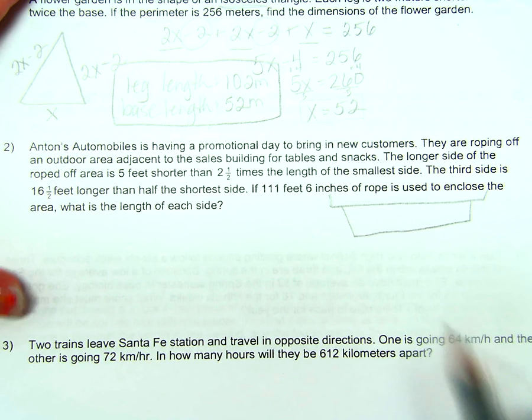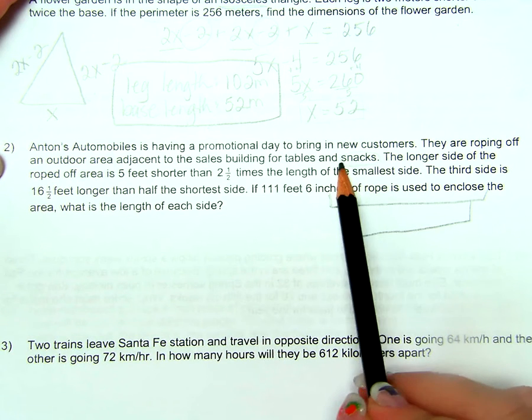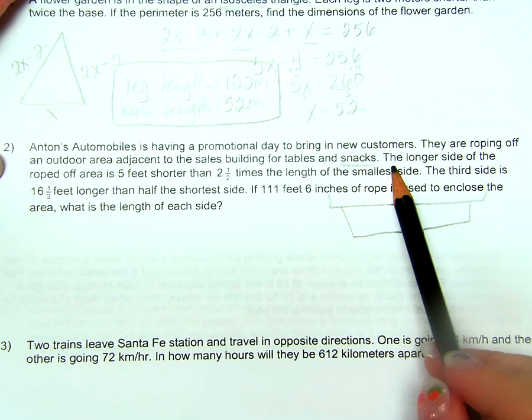Okay? So, start here. First of all, I'm excited about the snacks. I want to know what kind of snacks they're having. And then I need to go on with the math, right?